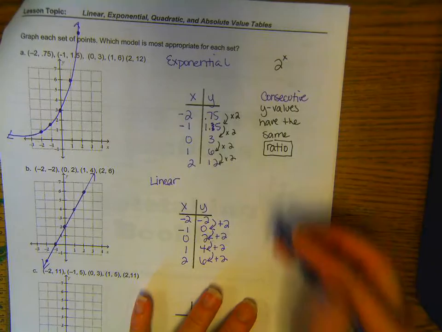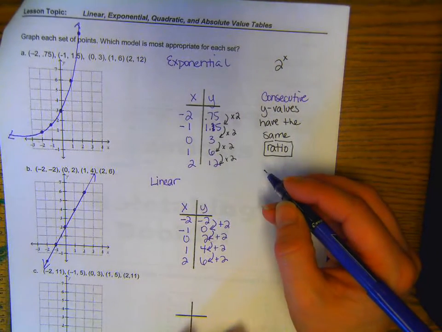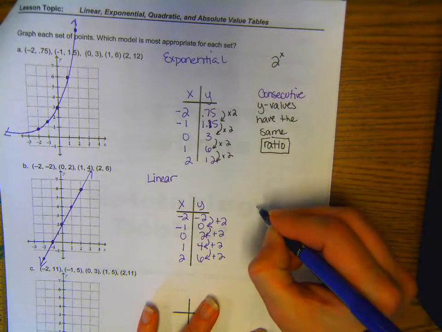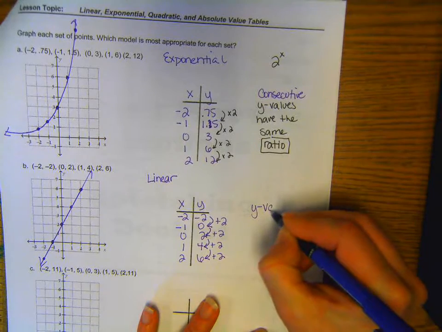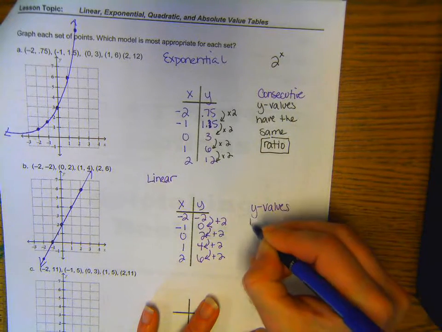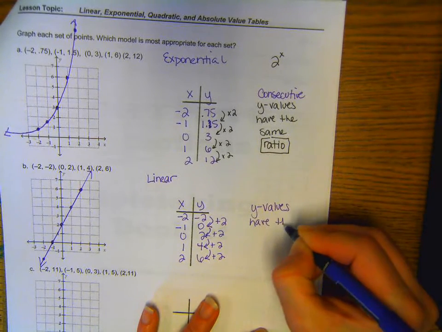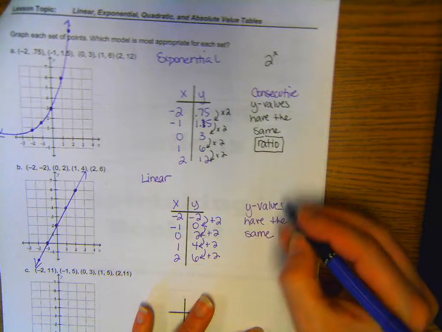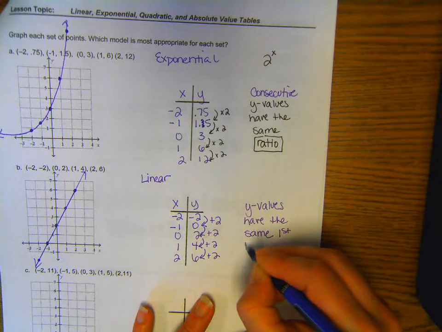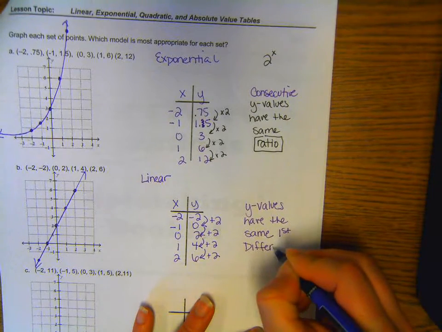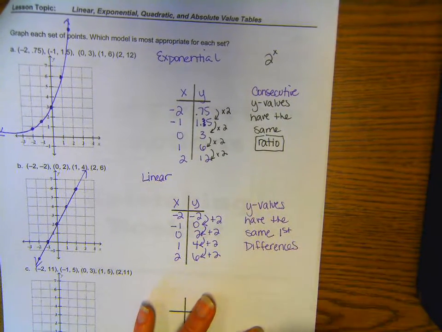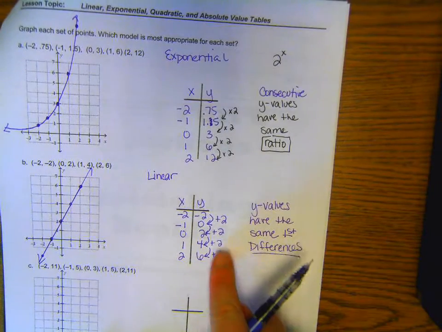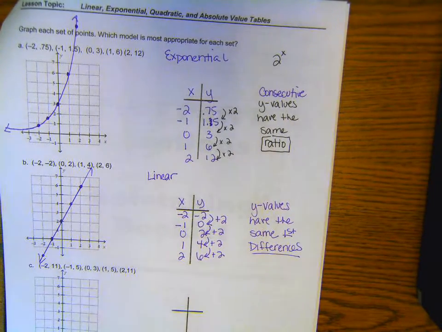Alright, so linear though, what we're going to just realize is that the y values have the same, and I'm going to write first differences. And you might think that's weird that I say first, but in a minute you'll see why I do that. The same first differences. When I subtract them, I got the same value.